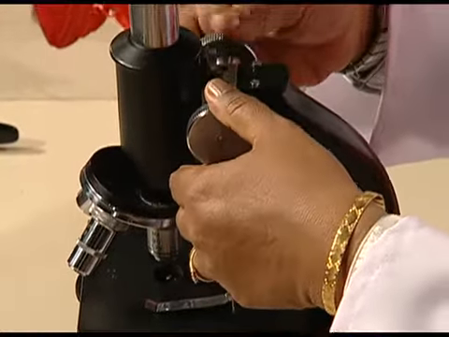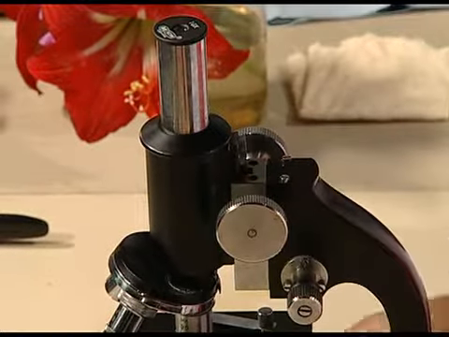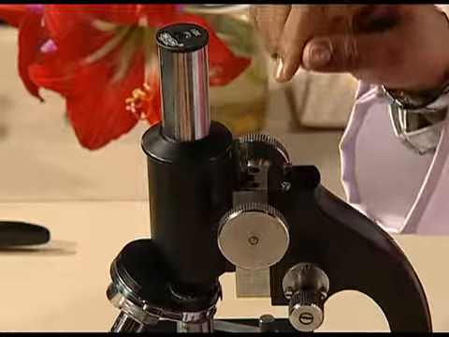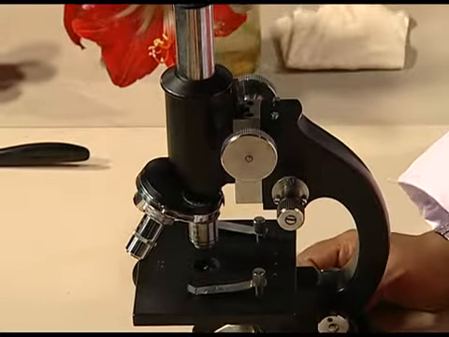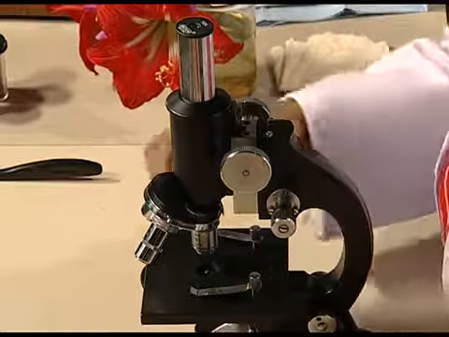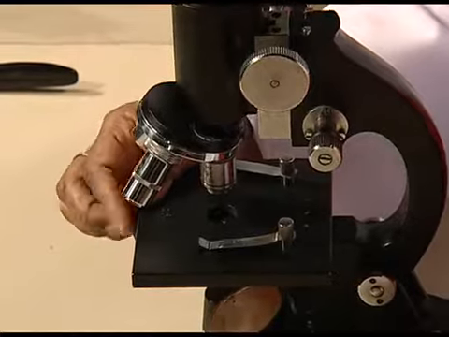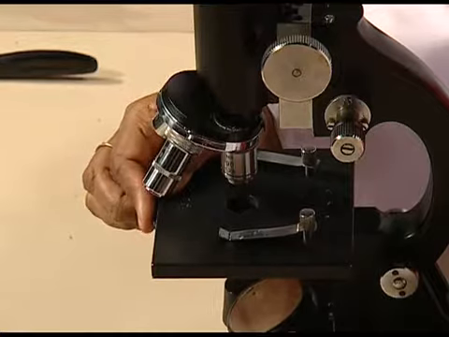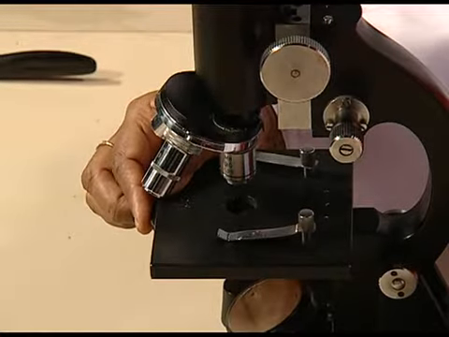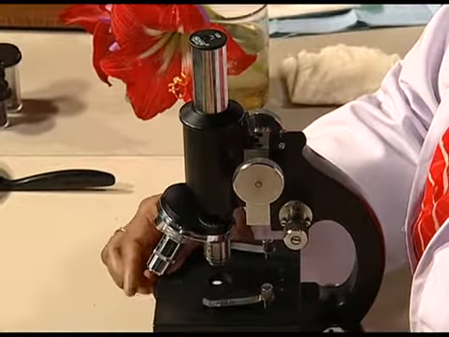After that, raise the low power lens away from the stage. This lens should be facing right above the hole on the stage. After that, adjust the light source and the diaphragm. Here is the diaphragm. As I told you earlier, it has holes of different sizes. Depending on the amount of light that we need, we can adjust the diaphragm.